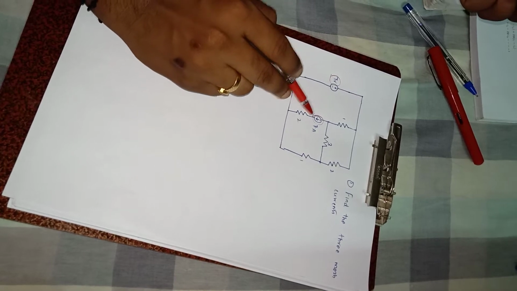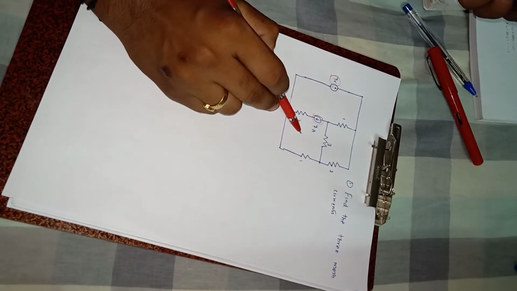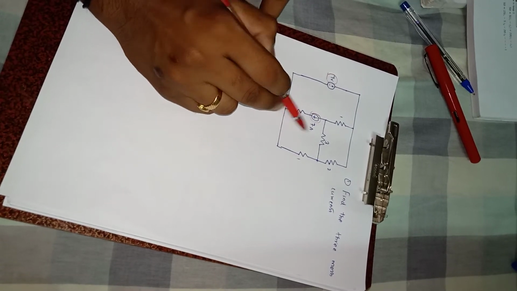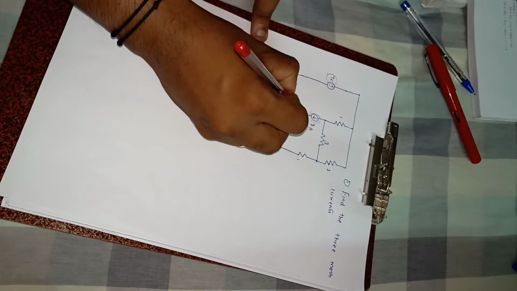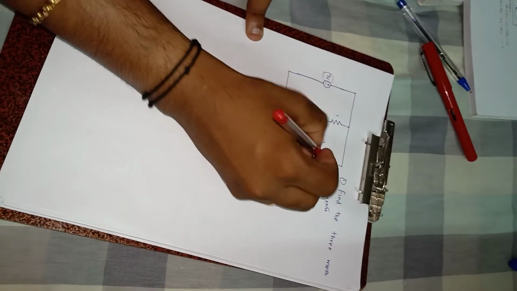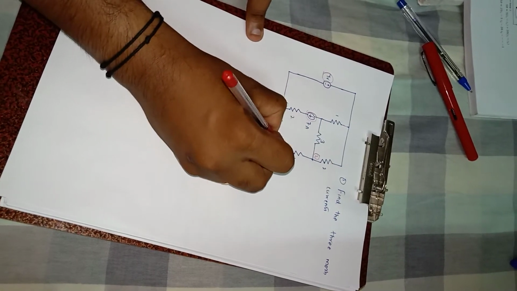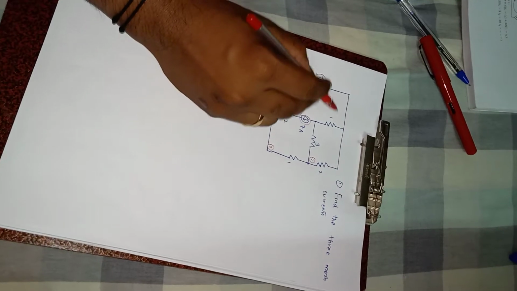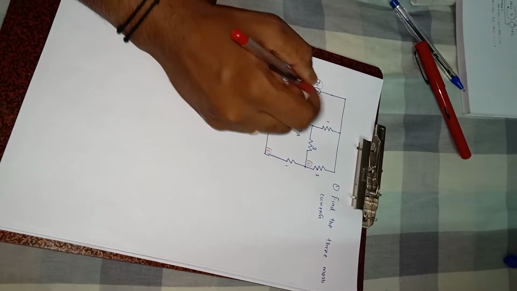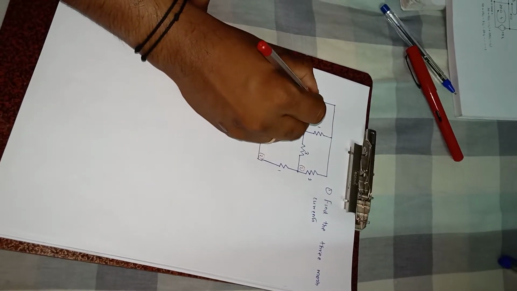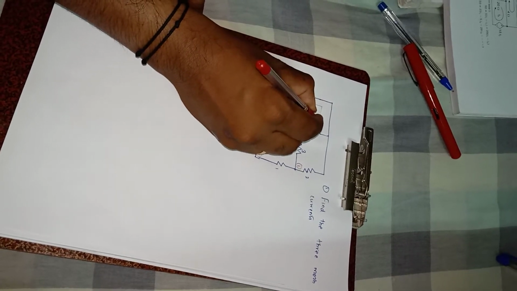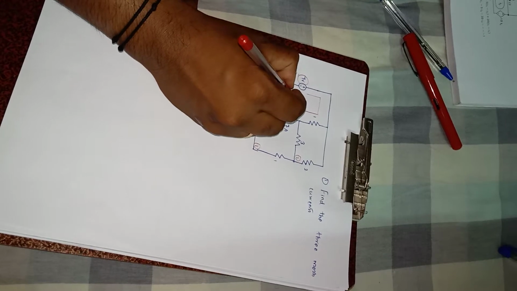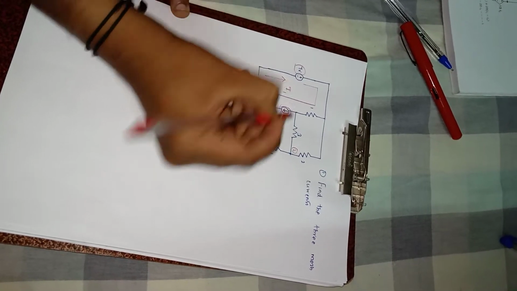When a current source is in between two loops, the analysis that we have to choose is the super mesh analysis. We have three loops. First name the loops as 1, 2 and 3. Now we have to give the direction of current flow for all three loops. For loop number 1, since we have a source, the current flows from positive to negative. Name the current I1.